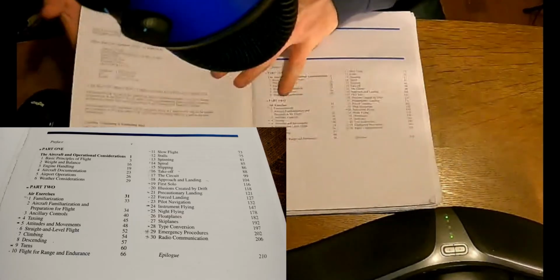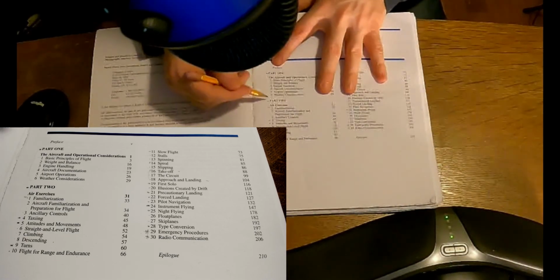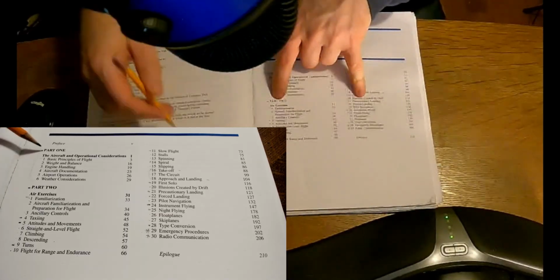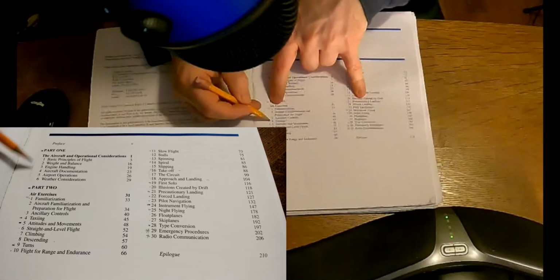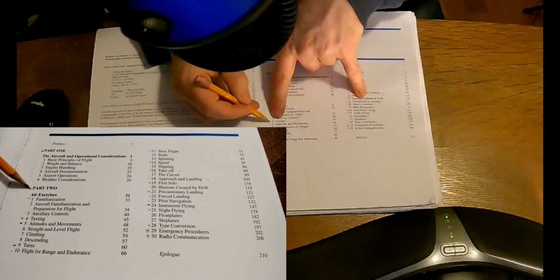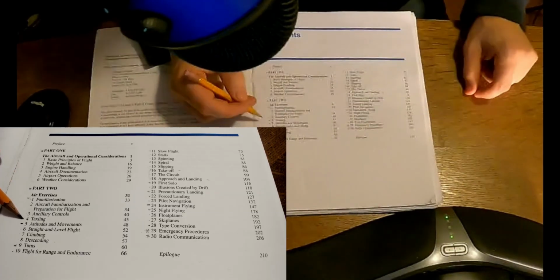Okay, so in this book, you'll notice it's broken into two parts. There's part one and part two. Part one is things we have to know before we fly. I won't go over that in this series. Part two is almost all stuff we need to know before we even move the aircraft, except for taxiing. That's all things you need to know before you start the series.